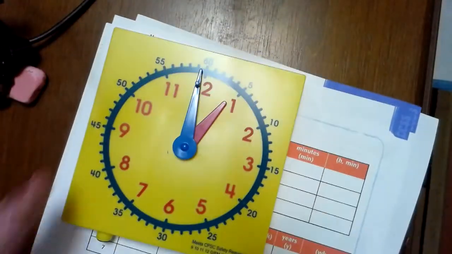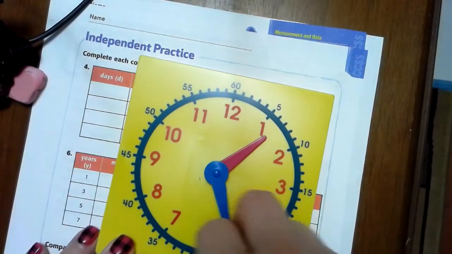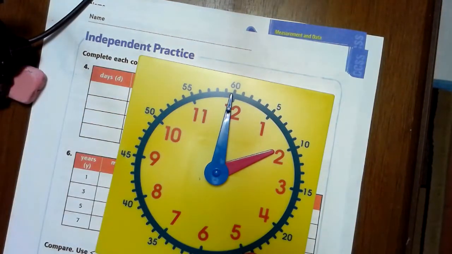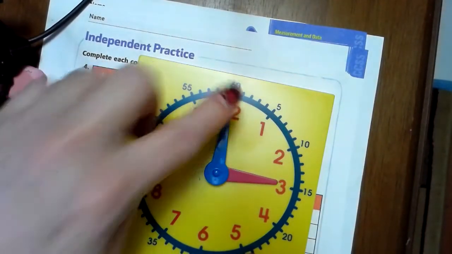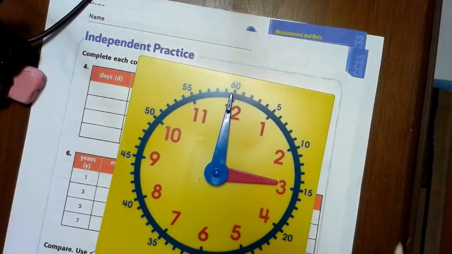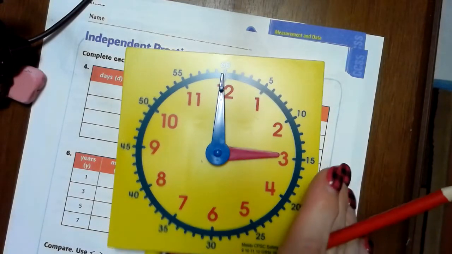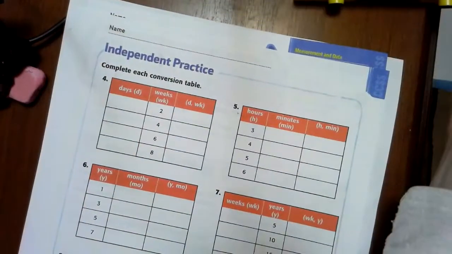I'm going to use this paper here. Like I said, I like the clock because I like how I can think, well, there's 1 hour. Another hour is 2 hours. 1 to 2 is 1 hour. 2 to 3, another hour. I like these clocks. I'll have these available if you want to use them for anything while we're doing this conversion, especially the conversion with hours and minutes.